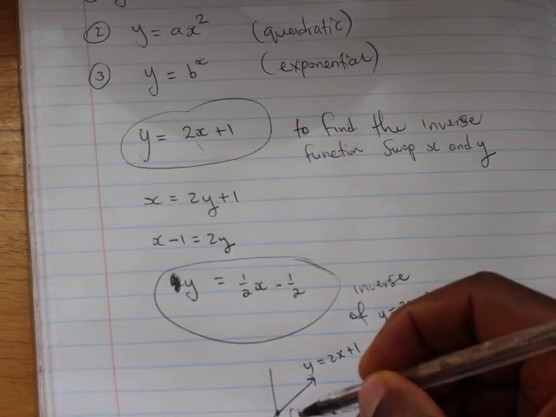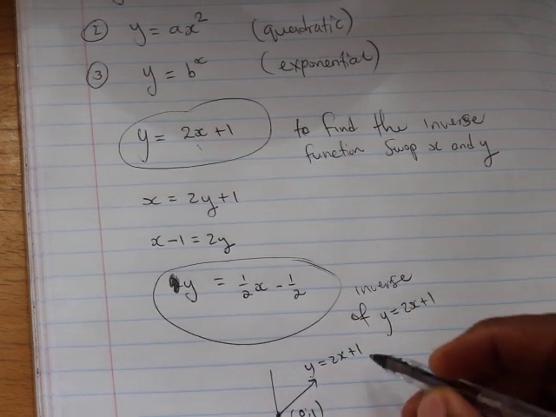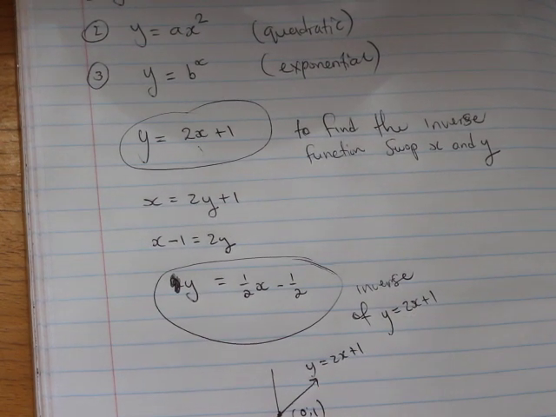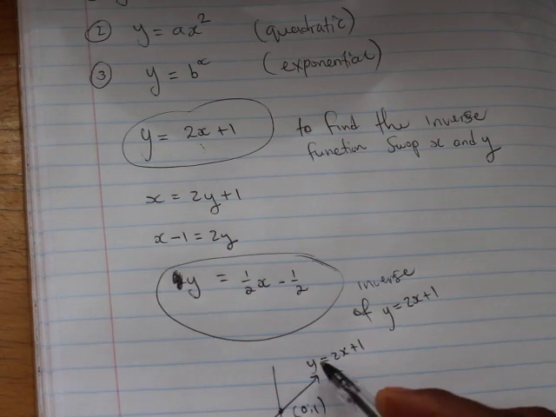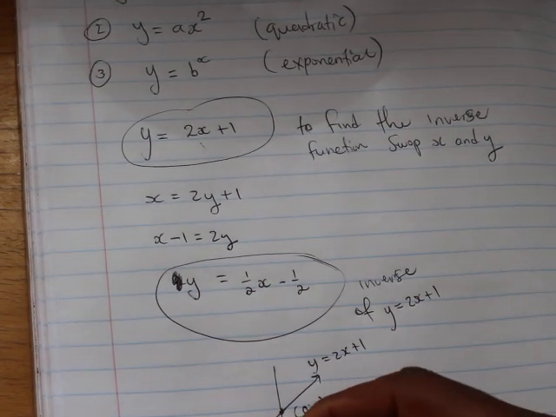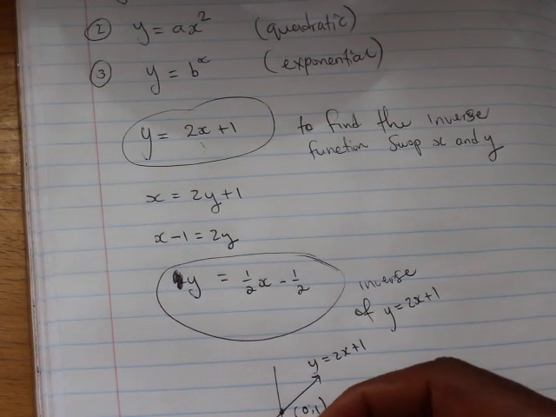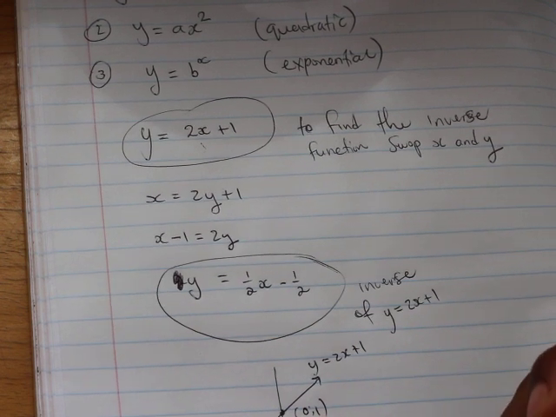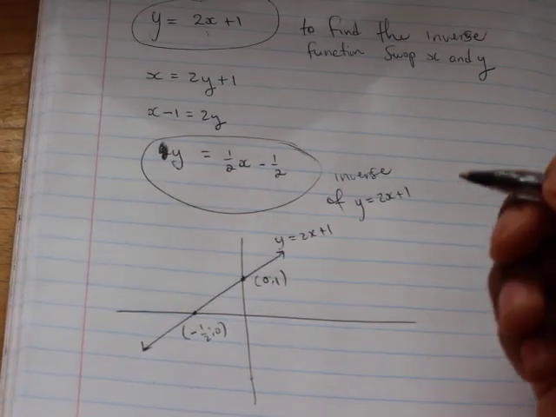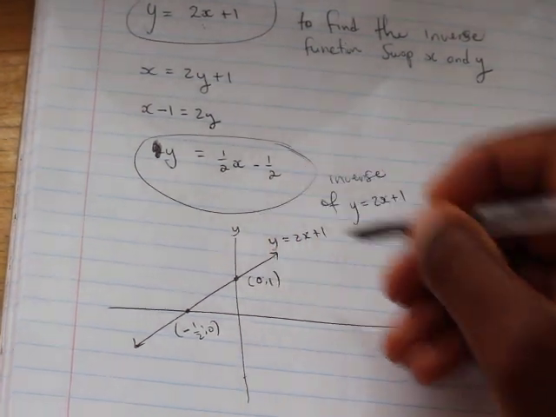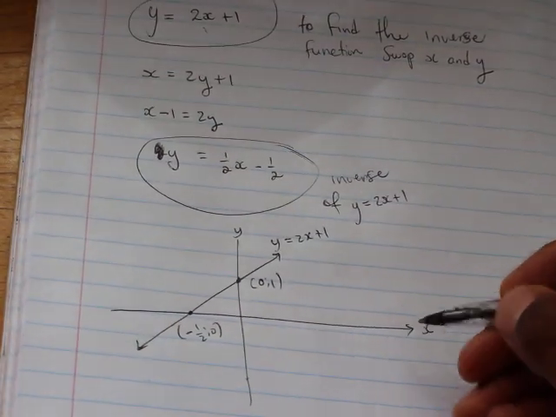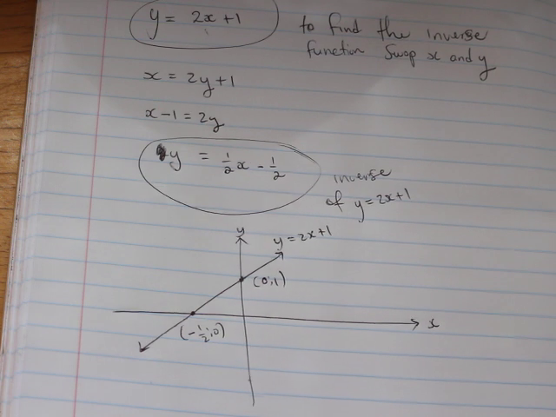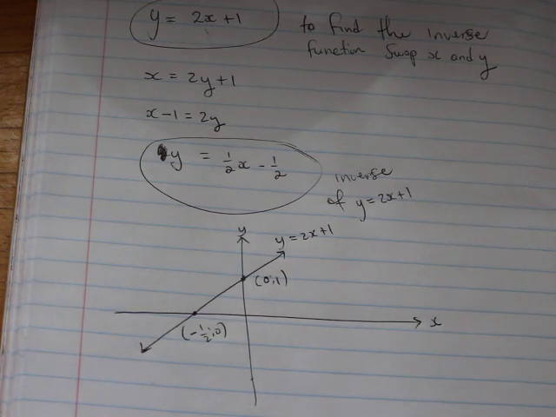The y-intercept is 0 is to 1, and the x-intercept is minus half is to 0. So this is your y, this is your x. We have plotted y is equal to 2x plus 1.